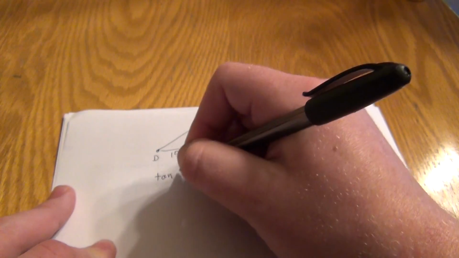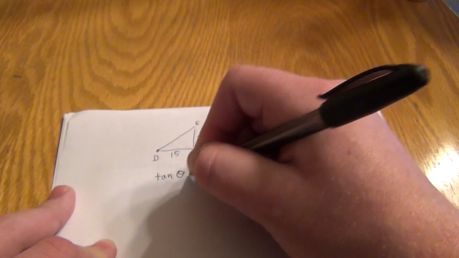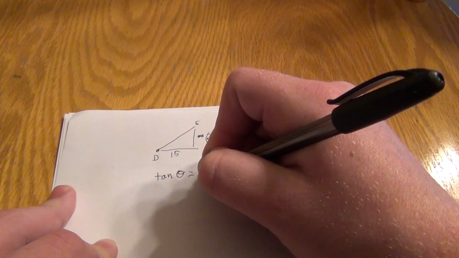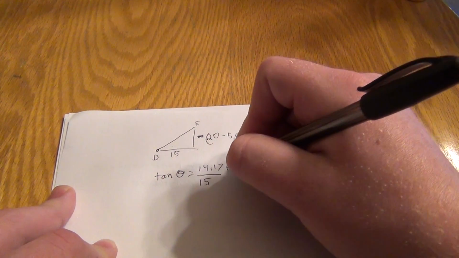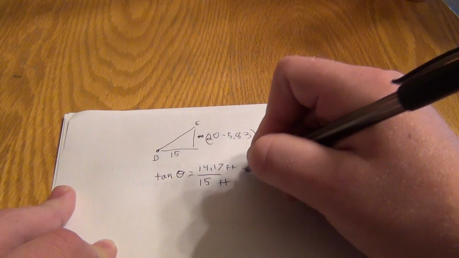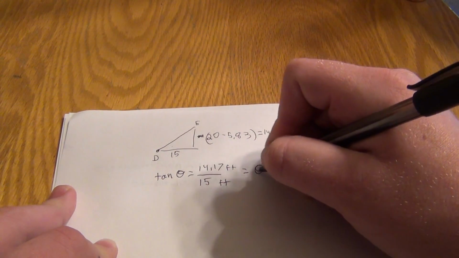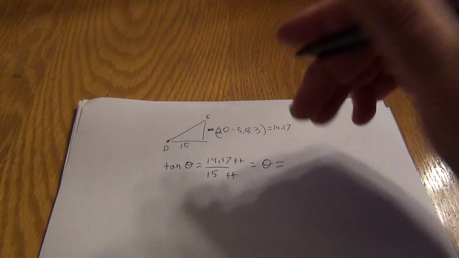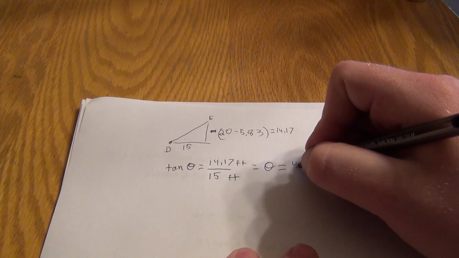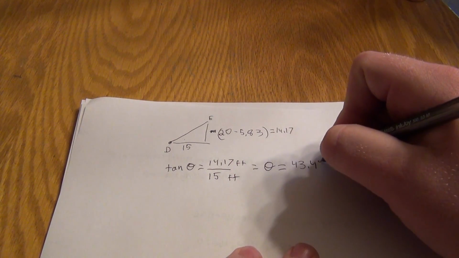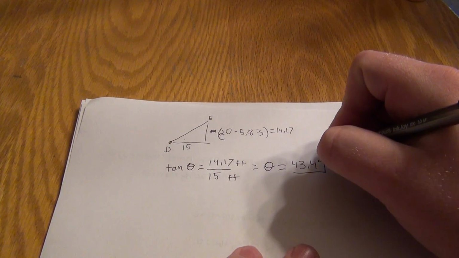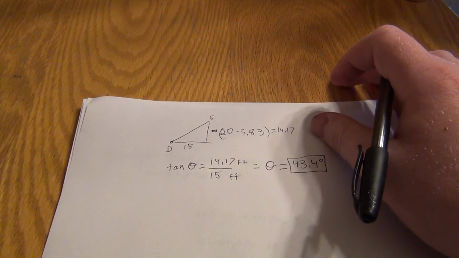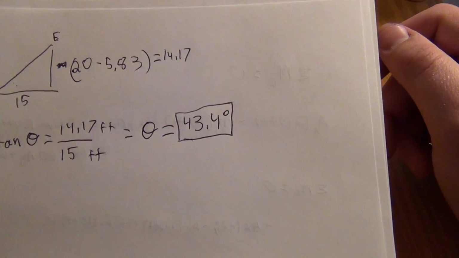Tangent theta equals opposite, which is 14.17, over adjacent, which is 15. This is in feet. And we're going to get a final angle of 43.4 degrees. So that is the max slope. Max slope is 43.4 degrees.